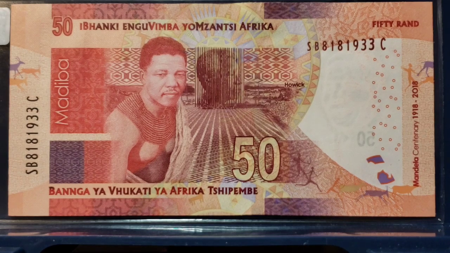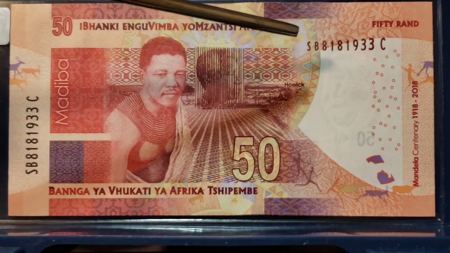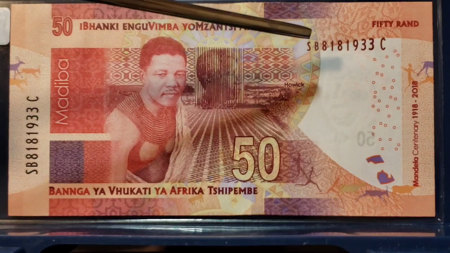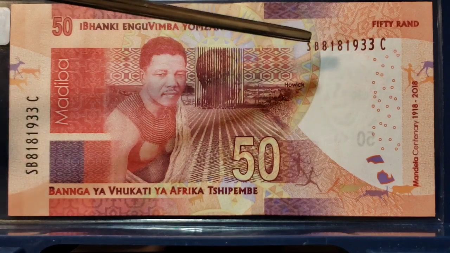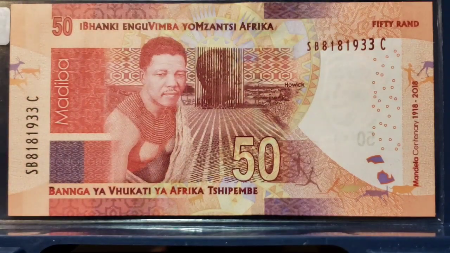I want you to see that there is a vertical serial number in black over here to the left. And up here at the top, we have a horizontal serial number that also uses ascending size serial number. So it's a little bit fancy. The C at the end of this serial number indicates that this is a serial number printed on a 50 rand. You will not find a C printed at the end of a serial number of any other denomination in this series of South African banknotes.